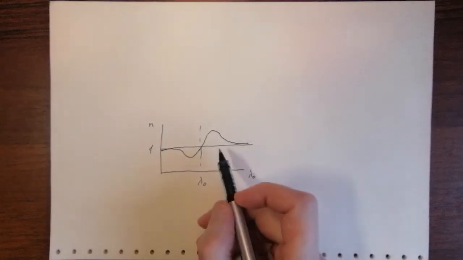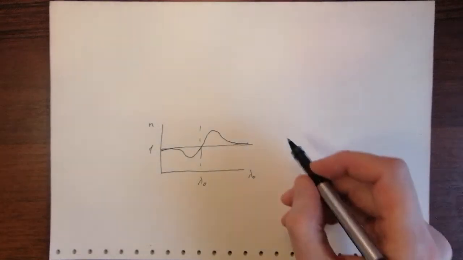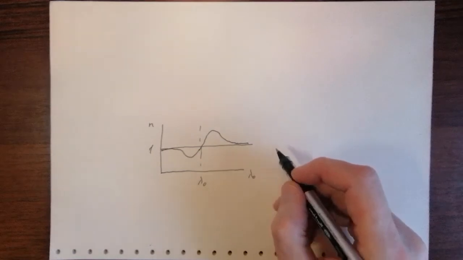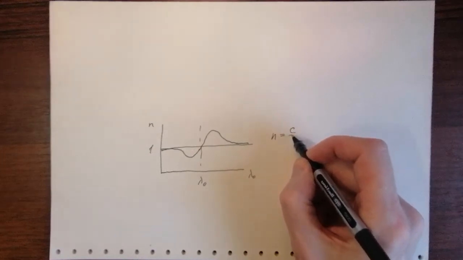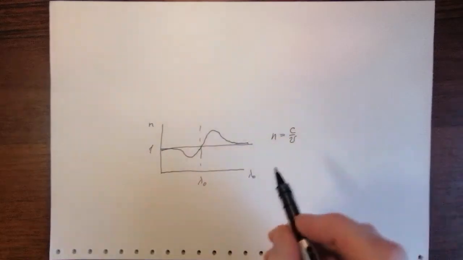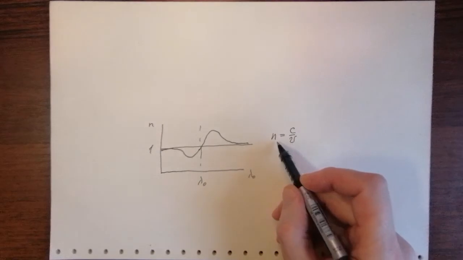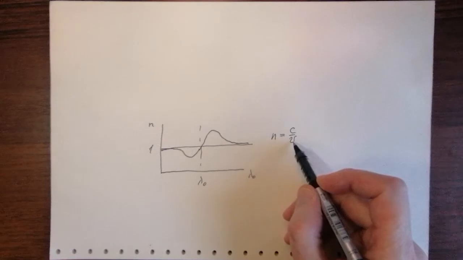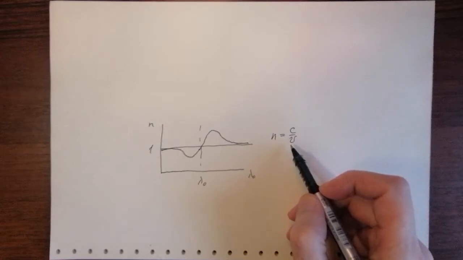When we see this behavior of n, we have to compare this behavior with the behavior of v, and as far as n is c over v, it looks strange that for some region here we see that n is less than 1, and how is it possible?